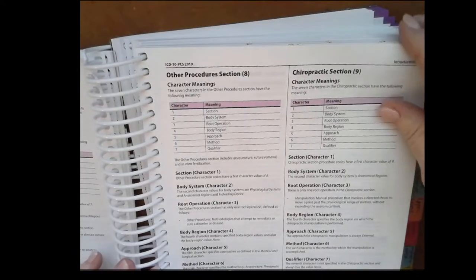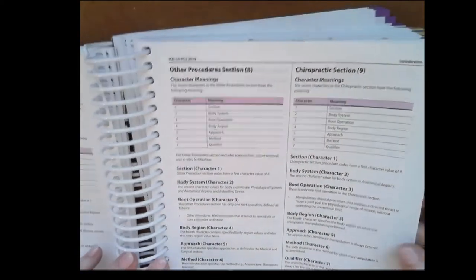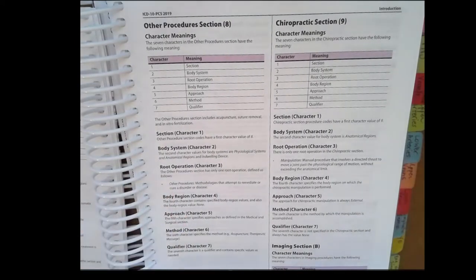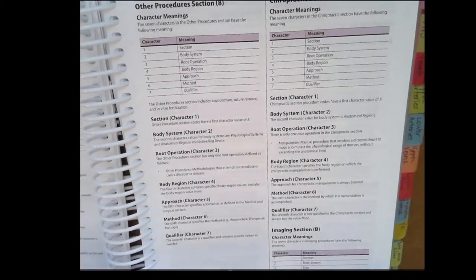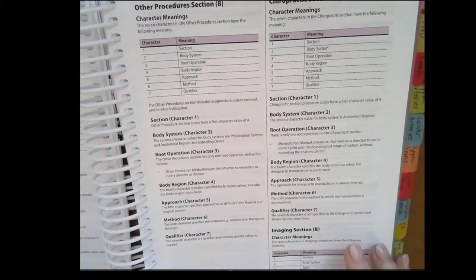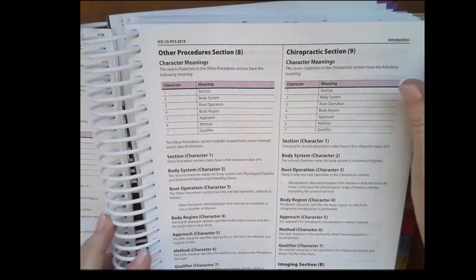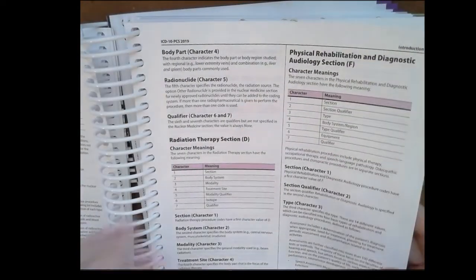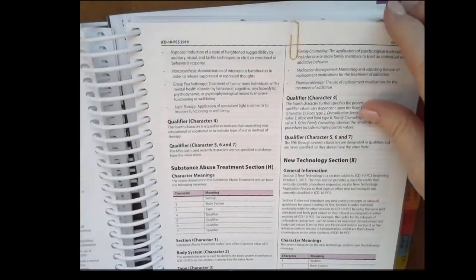Osteopathic section 7. Other procedures section 8. Chiropractic section 9. I don't label these in my tabs because we seldom use them, but I do label imaging, which is down at the bottom, this imaging section, because we will be using that from time to time. And then it continues with more sections that I'm not going to be covering in this podcast.